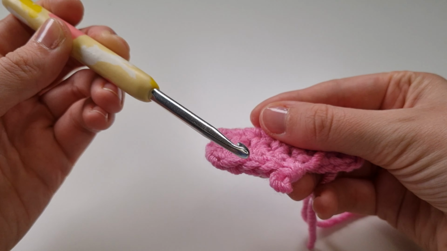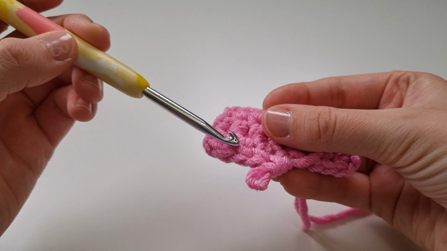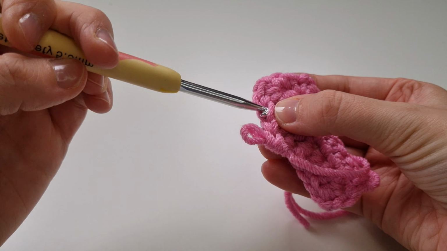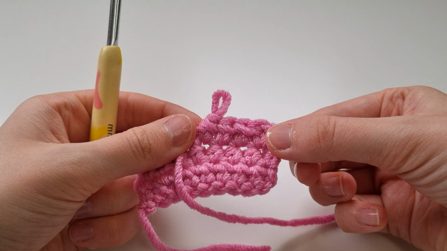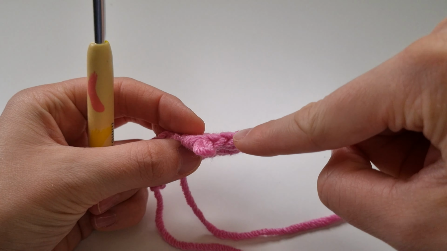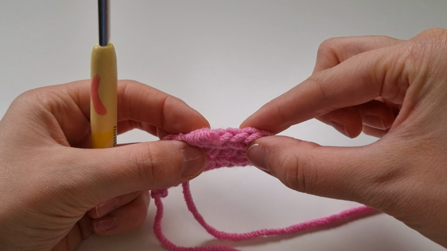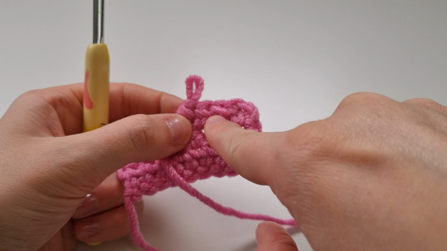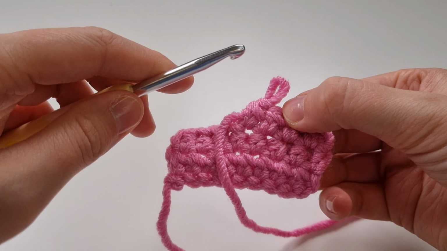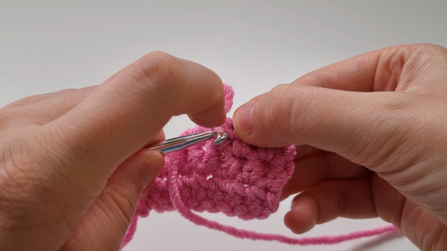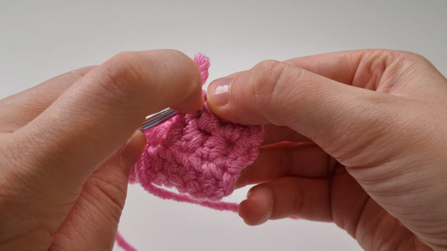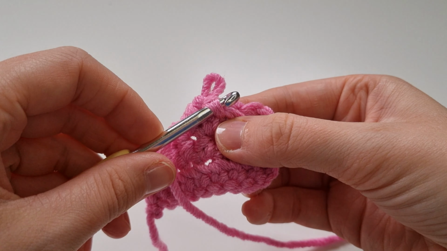And I'll just point here is your third loop. So if I turn it around to show you a bit better, here's the top of your stitch, turn, and here is the third loop. So this is where you would work your stitch.